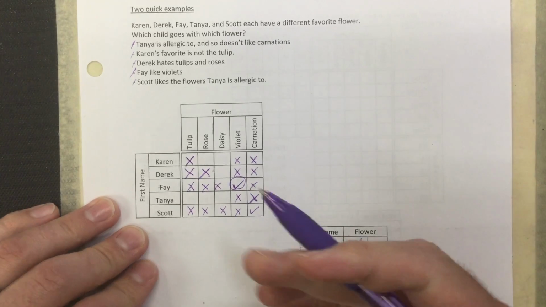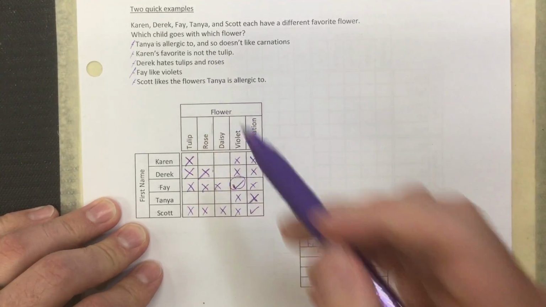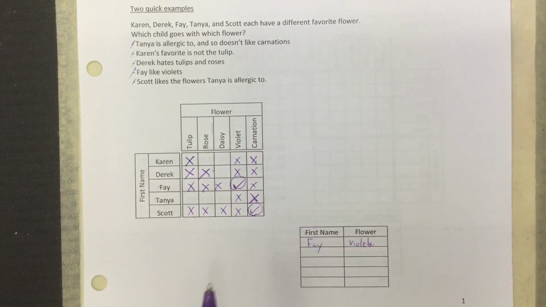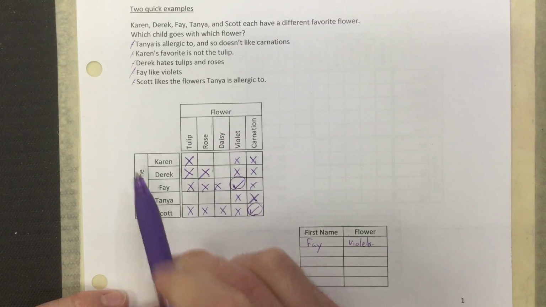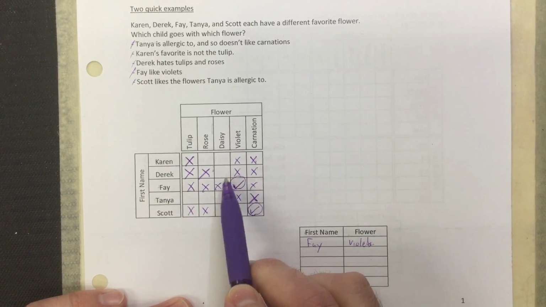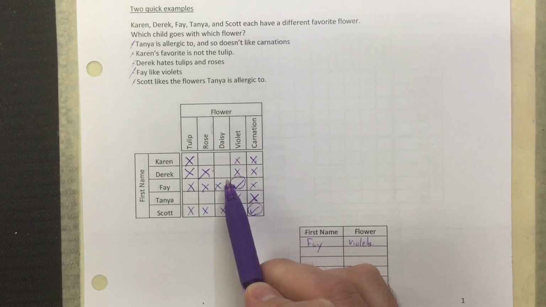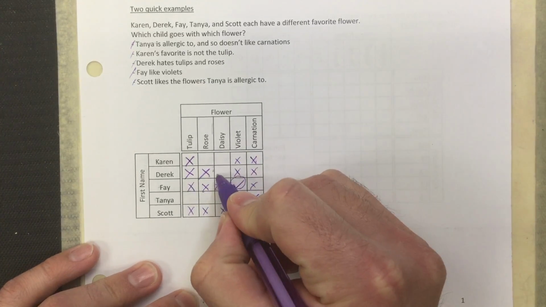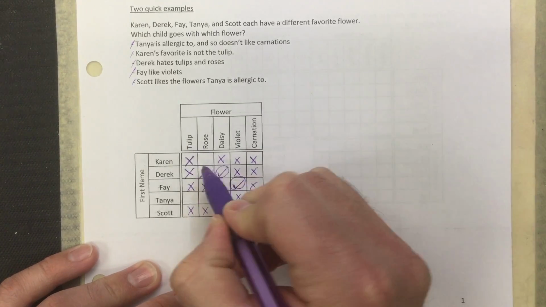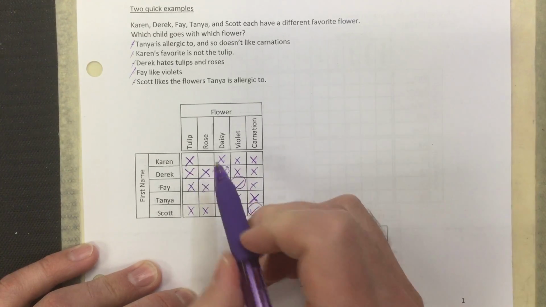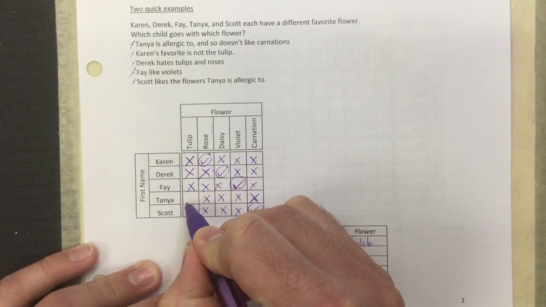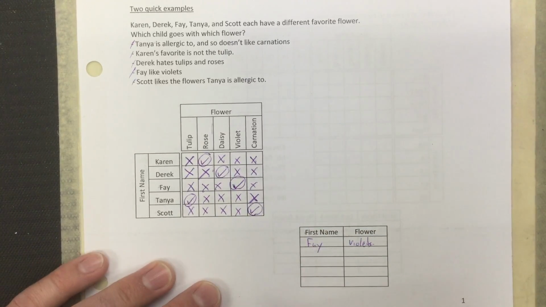Now you'll notice that we've come to the end of our clues, okay? And we still have a bunch of things that we aren't totally sure about. We know two of the children's flowers, but we don't know the other three. If we take a look through this, we can see that the only one Derek is not associated with at this point is the daisy. And so therefore Derek must be with the daisy. Using that same logic, we can see that Karen's favorite must be the rose, and for Tanya, her favorite must be the tulip.